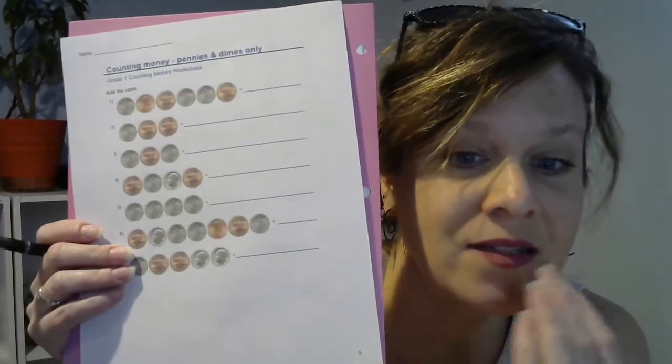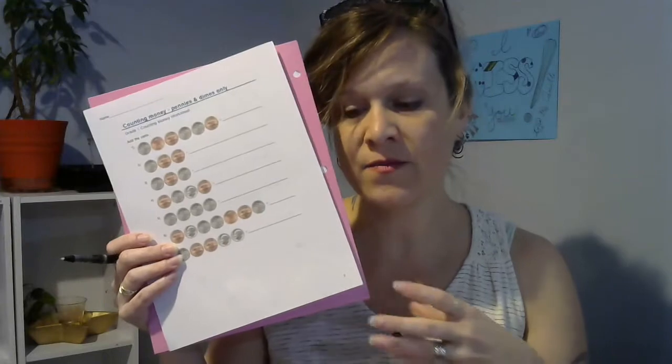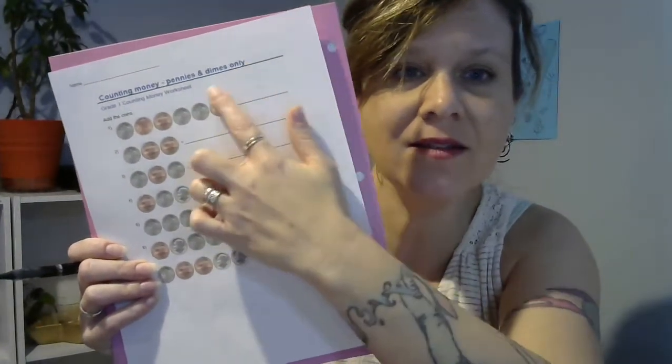Your next page this week is counting money, pennies and dimes only. This is so exciting. You guys have been matching up different values of coins, figuring out what the coins are worth. And here we're going to add some together. So you're pretending like you pulled this out of your pocket and you have some pennies and some dimes. And you're going to find out how much money do you have.